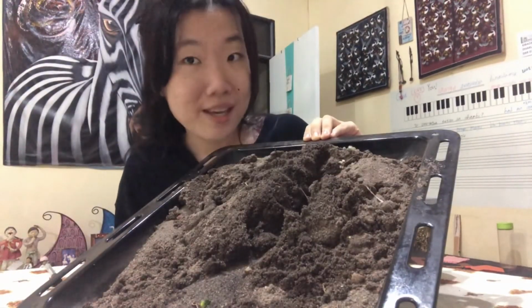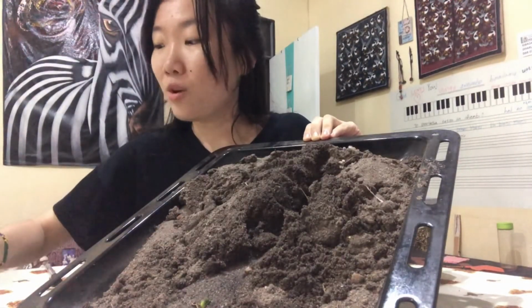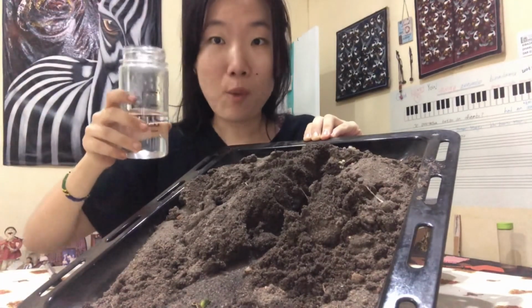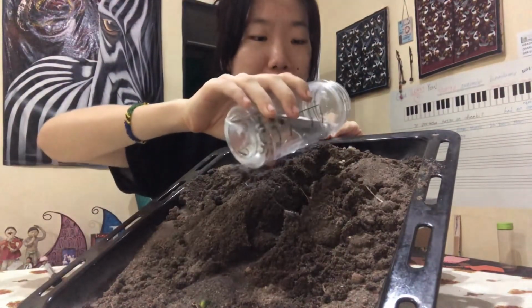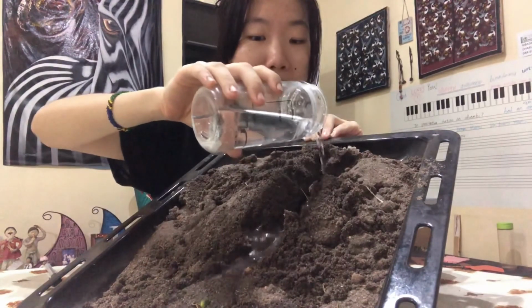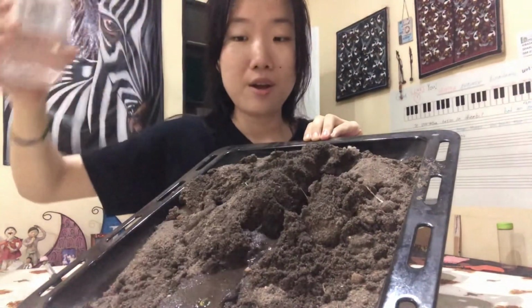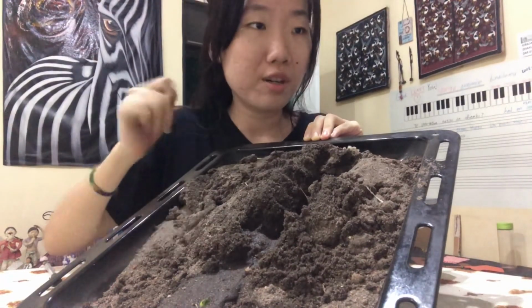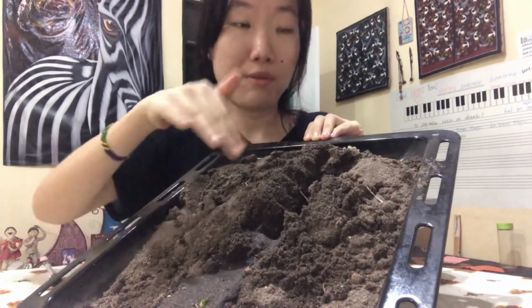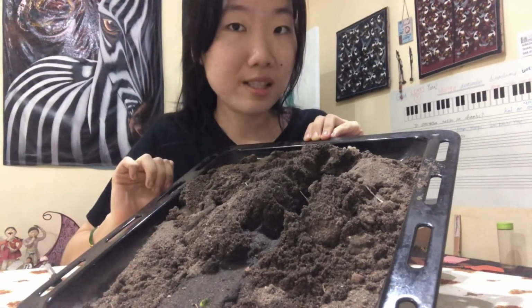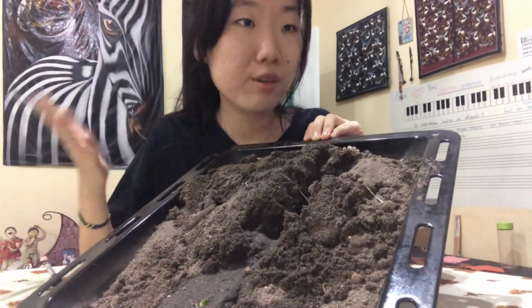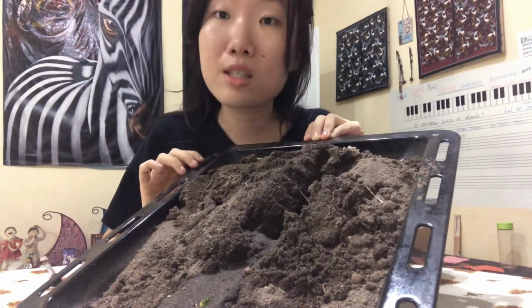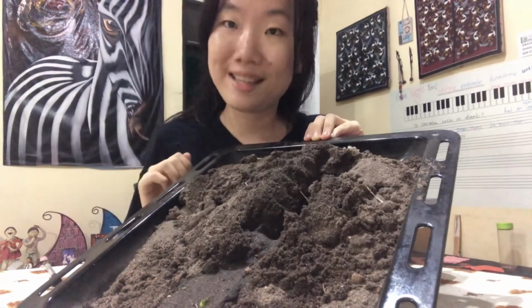Okay, so we'll begin with weathering. So I'll take the glass of water and I'm going to pour it on our river bank. Okay, so do you see how the water is breaking the sand and the riverbank? This process is called weathering. Remember that weathering is a process of breaking down rocks or sand.